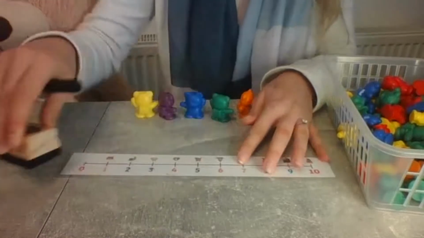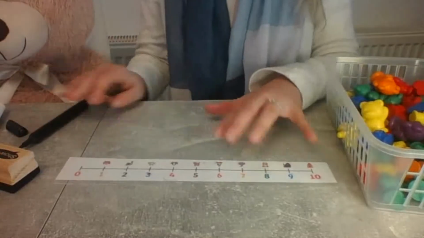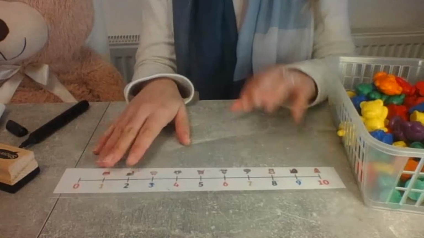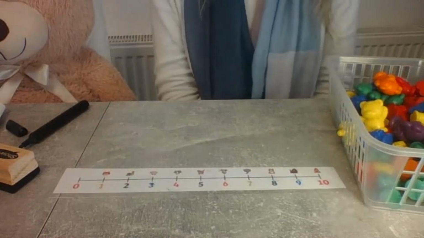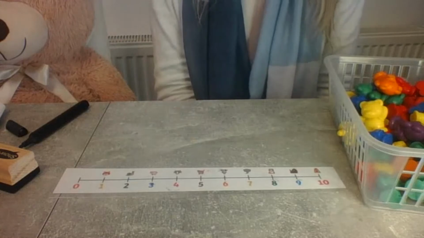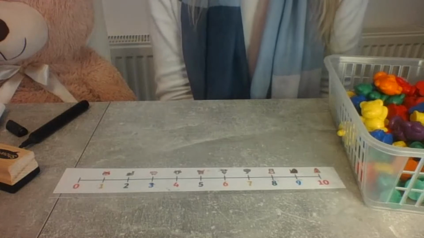Now then, what I want you to do, boys and girls, is go and grab some objects and either get a number line or ask one of your grown-ups to draw you a number line and then come back to do another activity with me. So just pause the video here and go and get your objects and your number line.